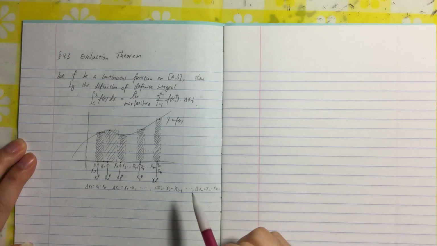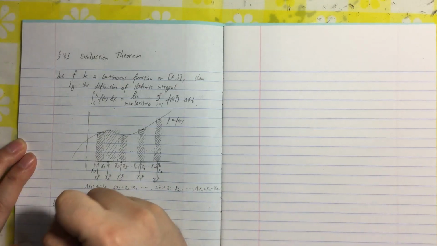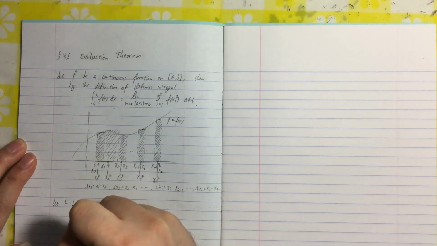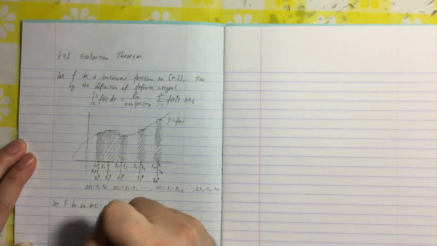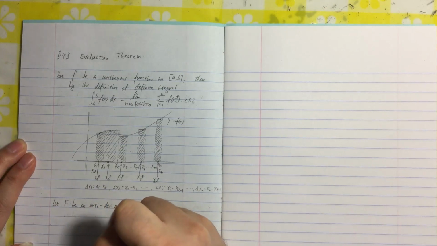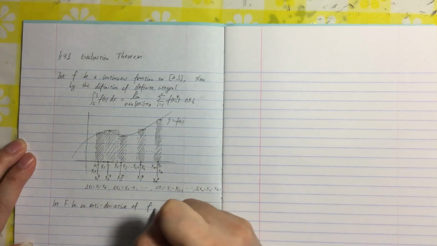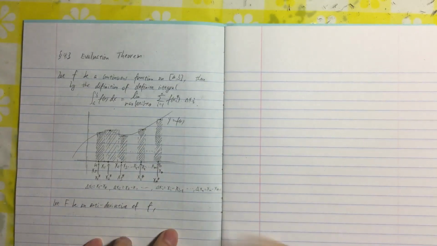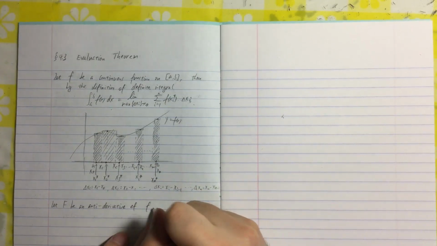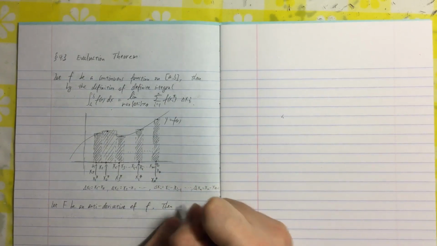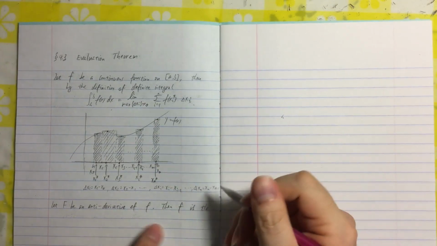Next, let me introduce the antiderivative of f. Let big F be an antiderivative of small f. Then the small f is the derivative of big F.